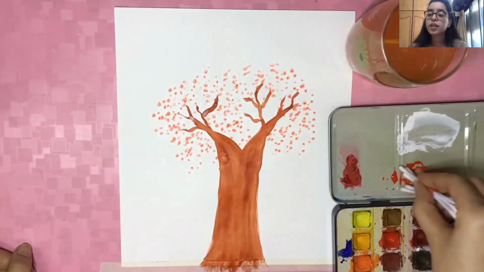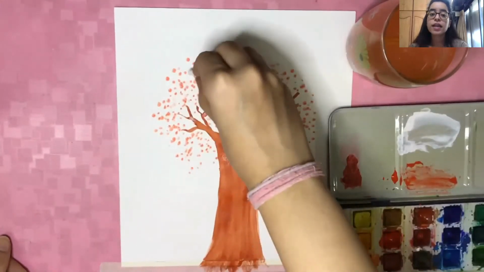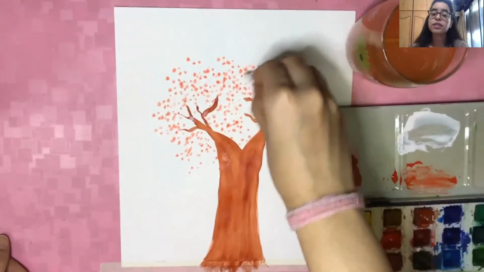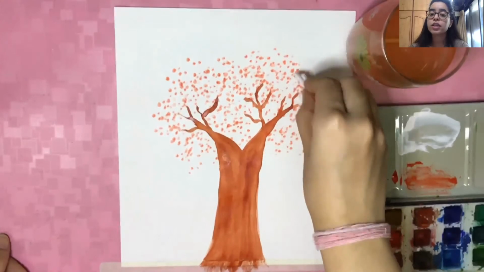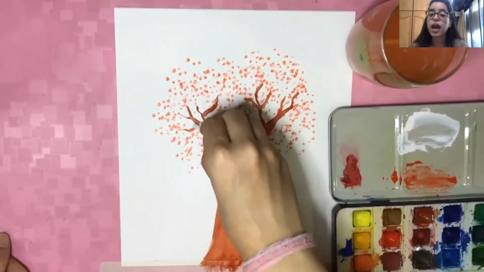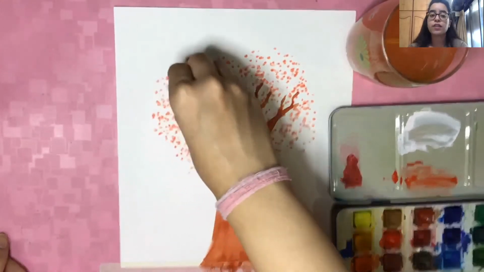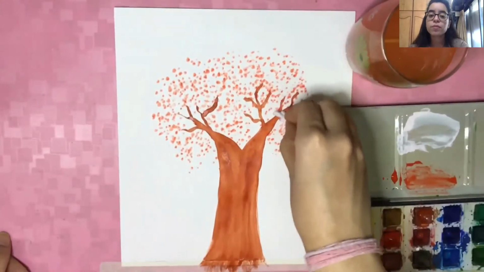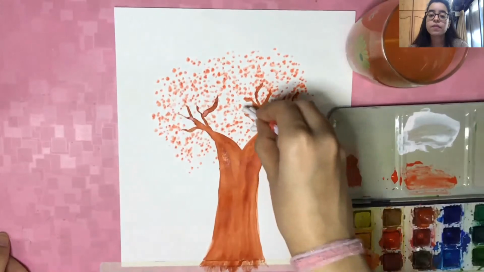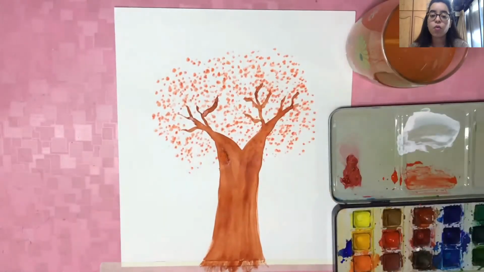Start stamping around the tree, the trunk of the tree and the branches, nice and fresh. So you see, I'm just putting these stamps at all the white spaces. So just a small surface of red dots, red stamps that we have made with the earbuds.